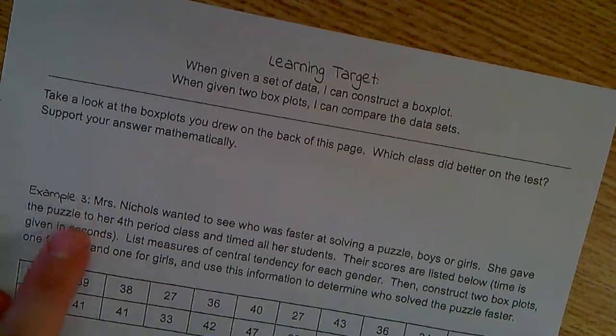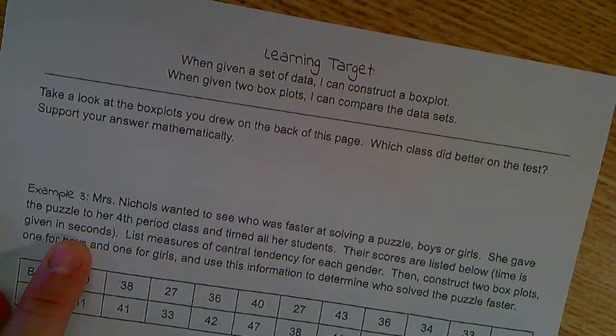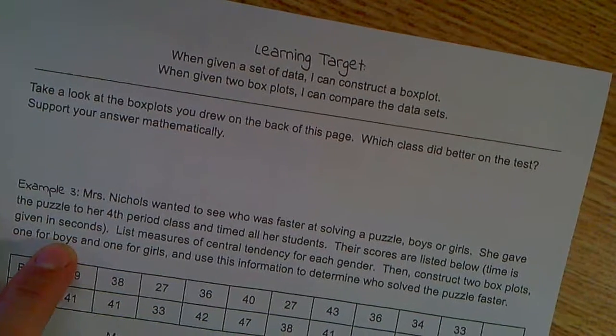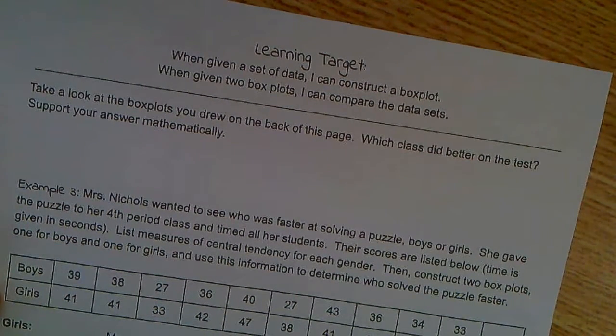So if you're not sure what I said, rewind the video a little bit and watch that again so you can write at least 1 sentence for an answer to that question. And then try example 3 on your own. There's no video answer key for example 3. So try your best on it and ask me if you have any questions, and I'm happy to answer your questions for you. Good luck.